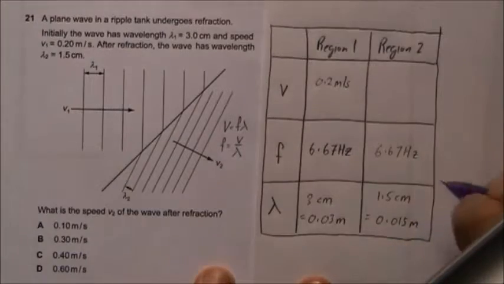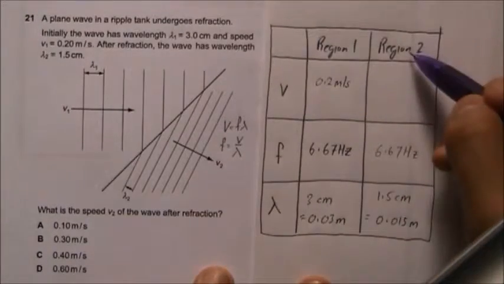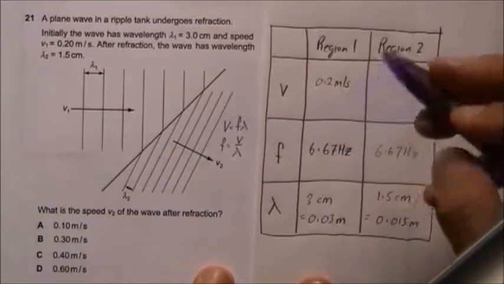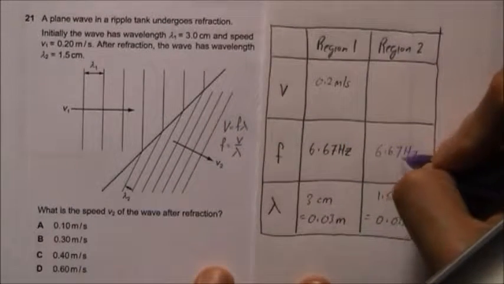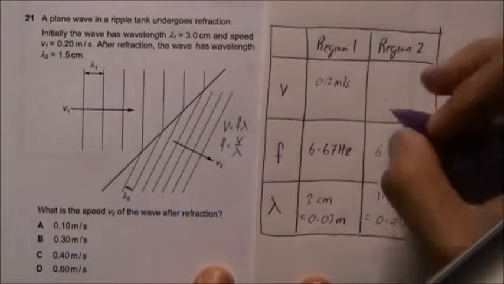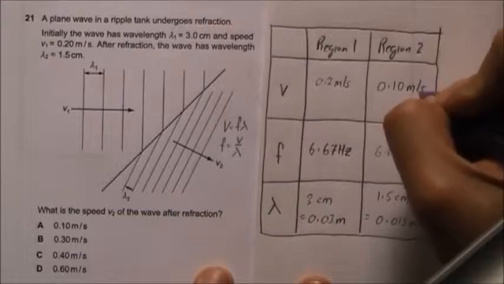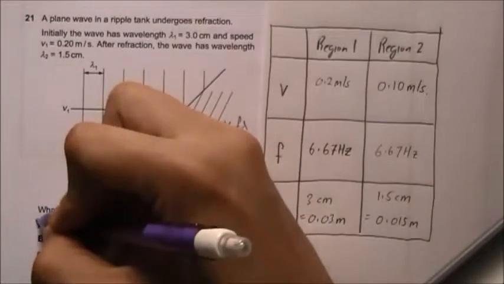0.015 meter. And the speed at region 2 can be calculated by this formula, V is equal to F lambda. So it will be 6.67 multiplied by 0.015. That will give us 0.10 meter per second. So the answer should be A.